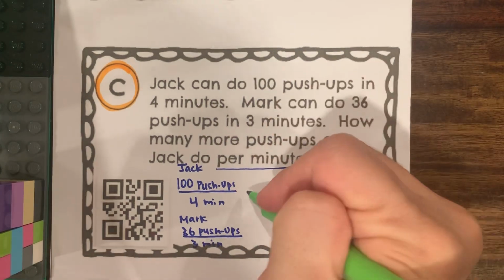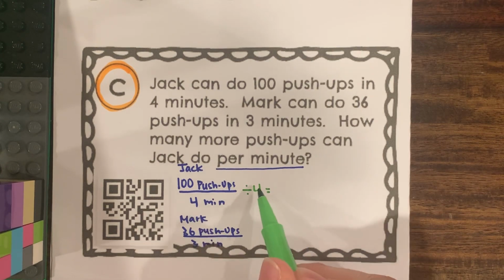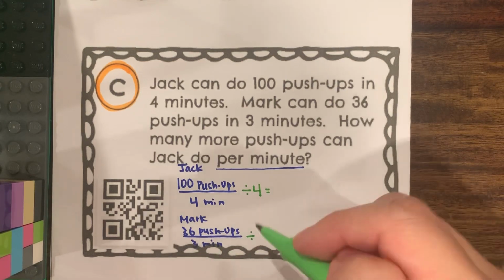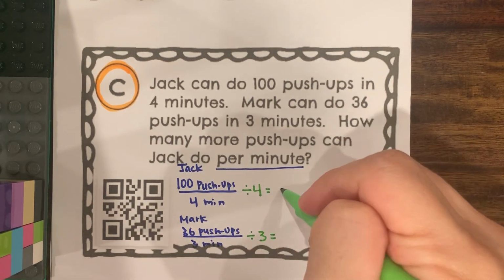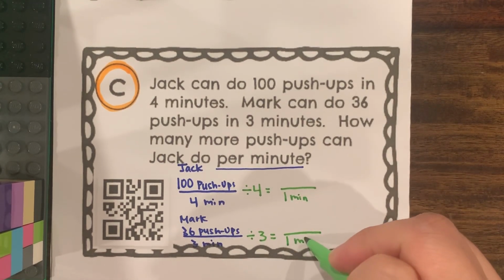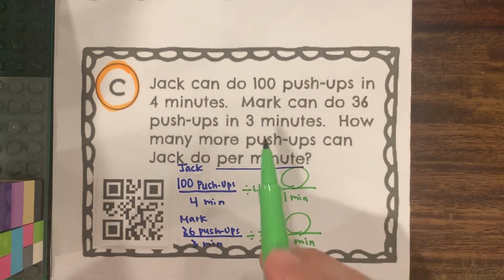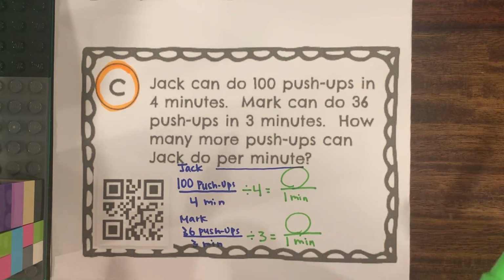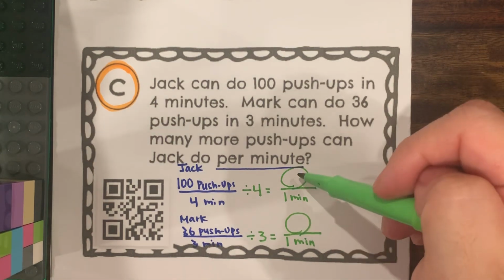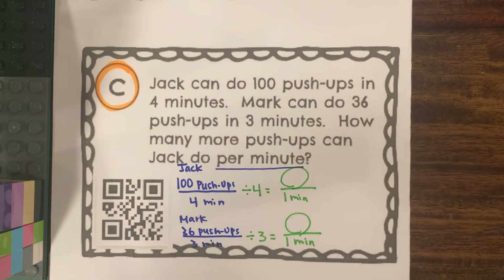Basically, you want to find the unit rate for both. For Jack, since the denominator is 4, I'm going to divide by 4. But for Mark, since my denominator is 3, I'm going to divide by 3. That gives me how many push-ups each of them does per minute. Since it says how many more push-ups Jack can do per minute, obviously Jack is going to do more push-ups than Mark. Once you find both, you can find the difference by subtracting.